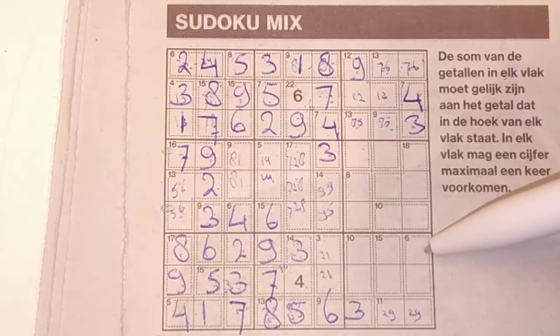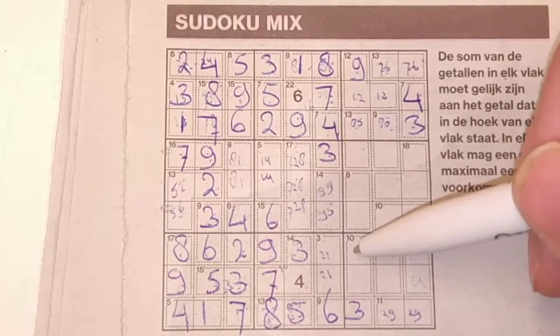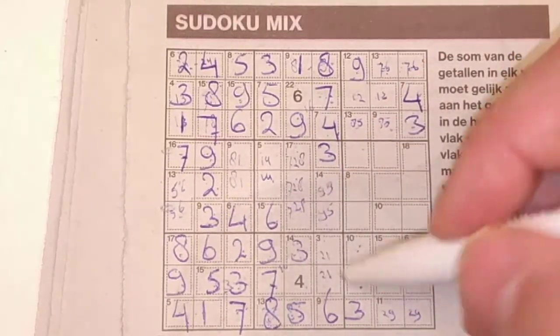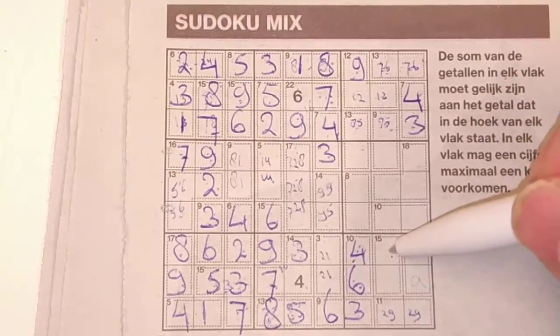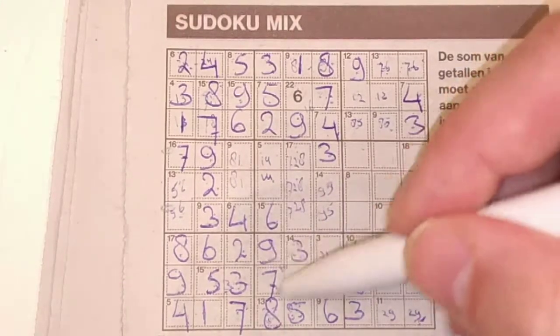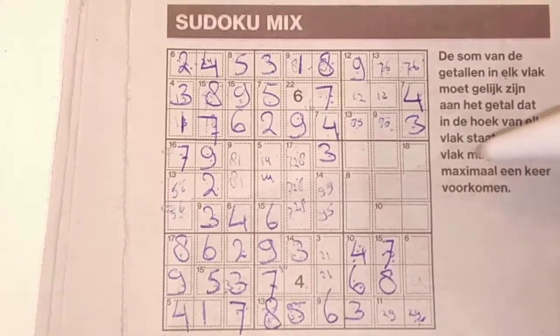3, the 4. We have a 4 here, so no 4 in these two boxes. The 4 cannot be in the box of 15. So the 4 should be here. 6 plus 4. We have a 6 there, no 6 there. 6 should be here, and the 4 goes there. The 15 should be the 8 because the 9 is already used. 7 and 8. We have a 7 there, no 7 here. 7 should be there, and the 8 goes there.